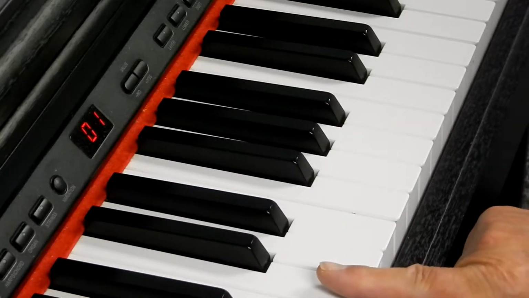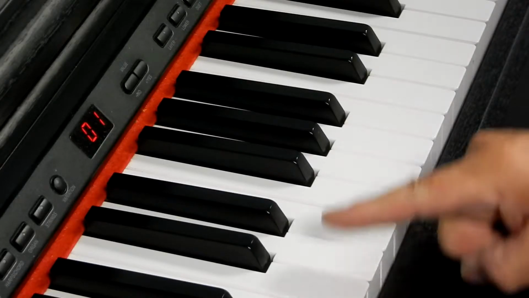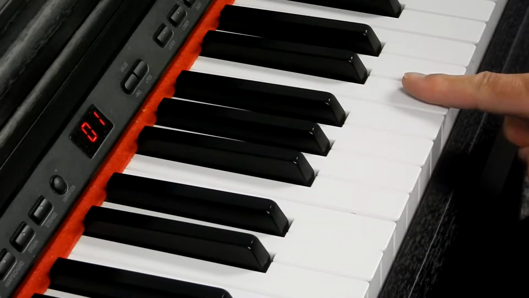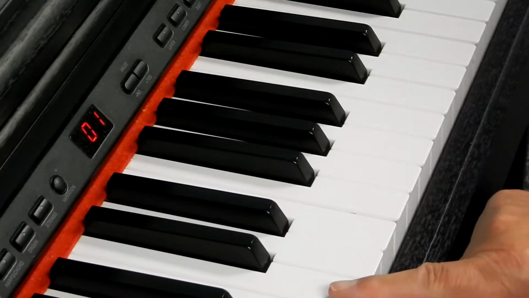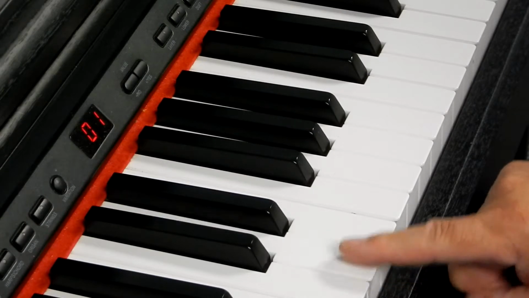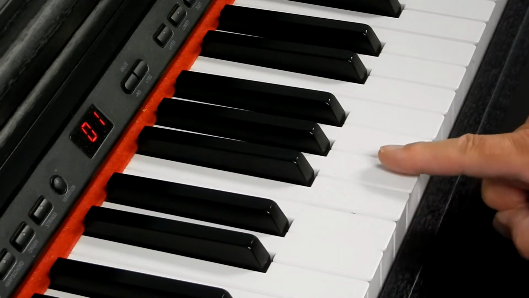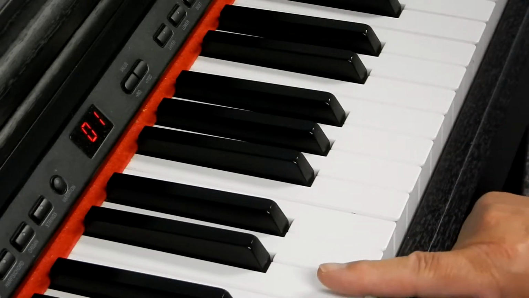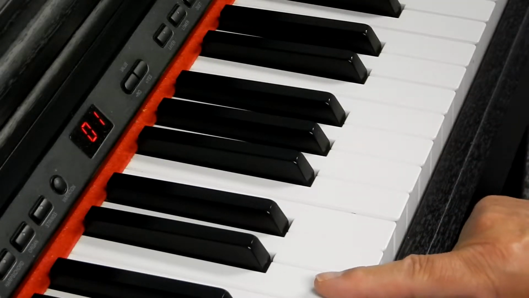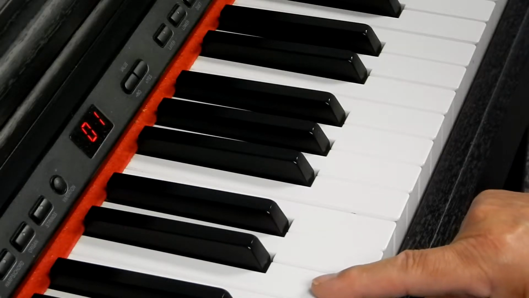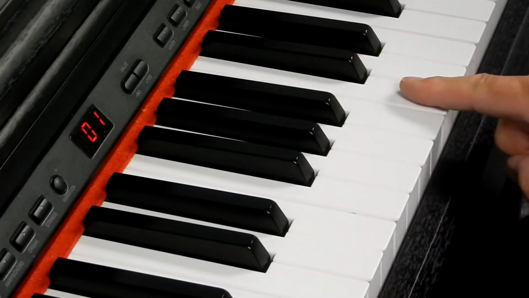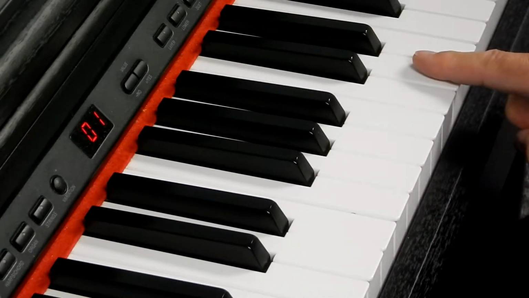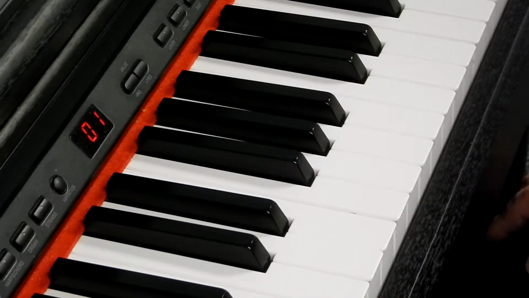If we play from middle C to the next C and count the notes individually, let's see what number we come to. 1, 2, 3, 4, 5, 6, 7, 8. There are 8 keys between each note that is the same. C to C, D to D. The term octave, OCT, refers to 8.